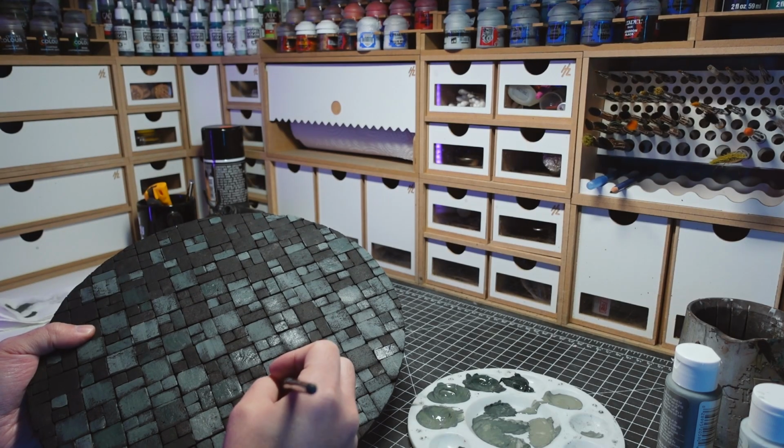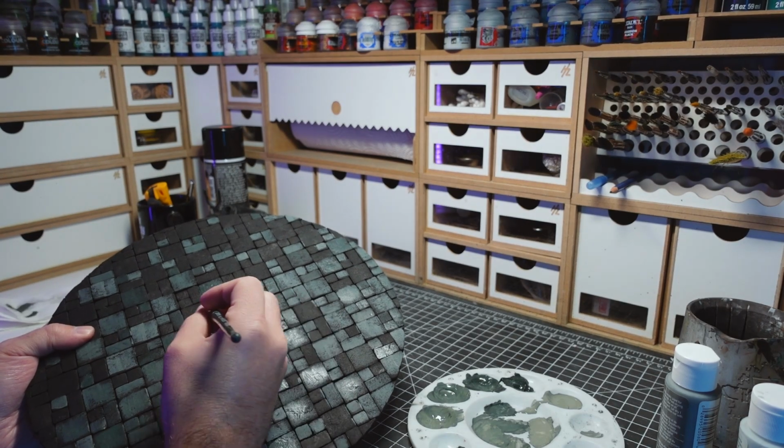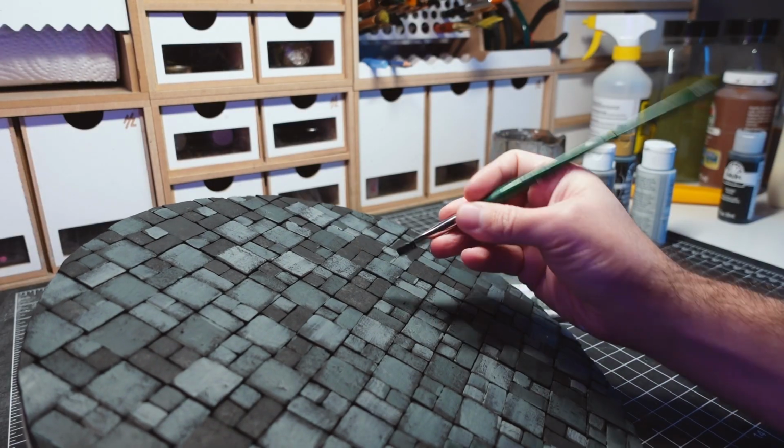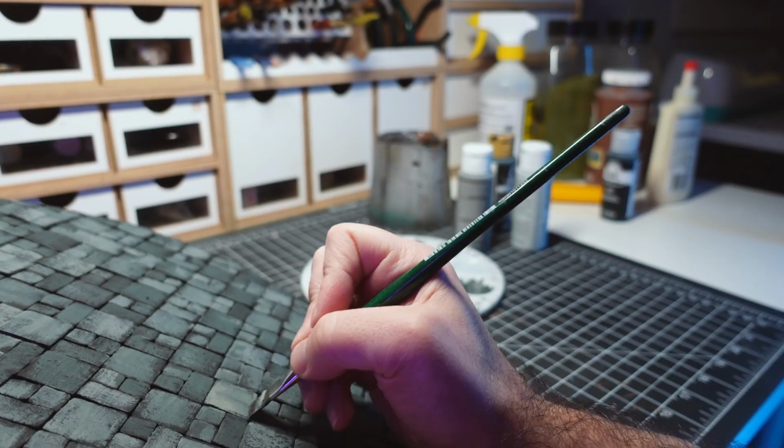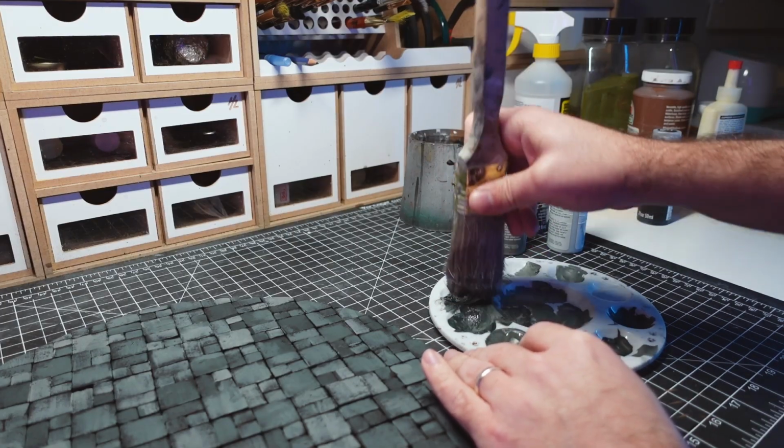I'm also being careful not to saturate the paint on the foam since I want a little bit of that black paint underneath to show through for some extra shadows. I want this tile to have a more realistic look.